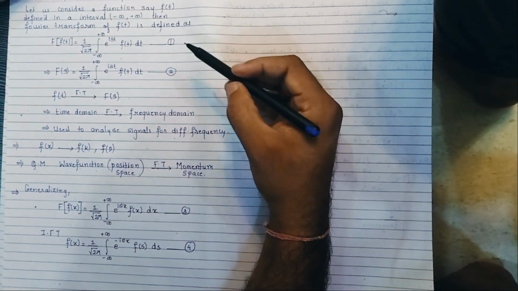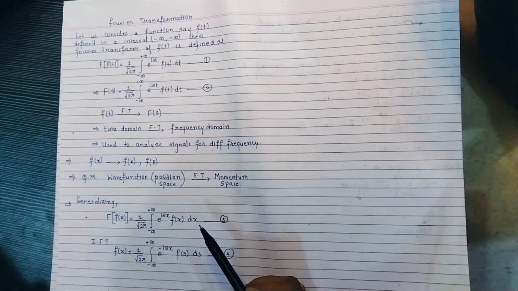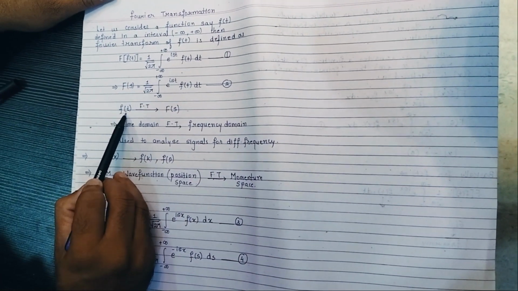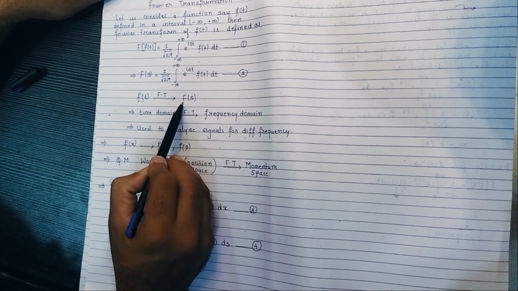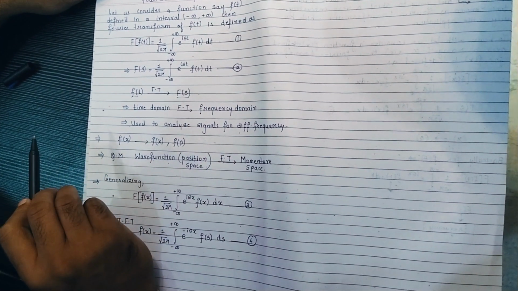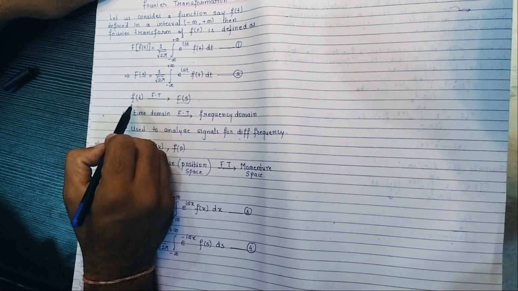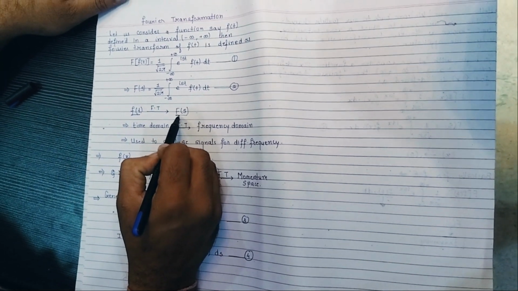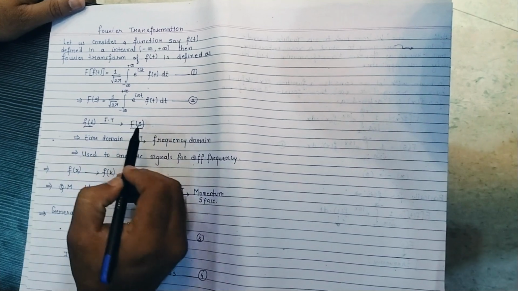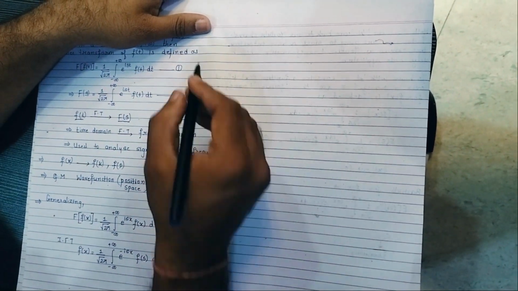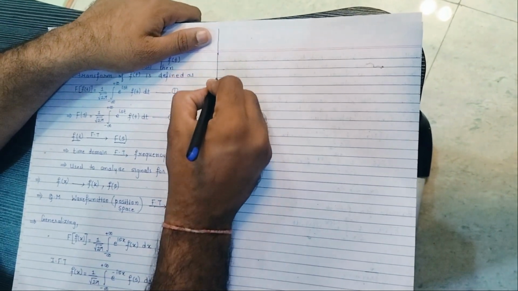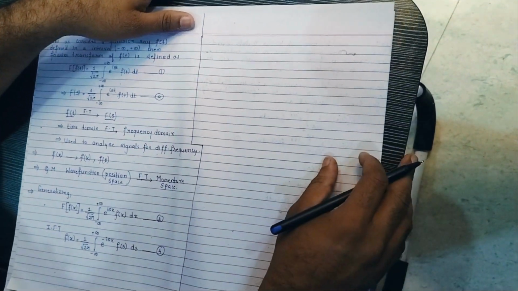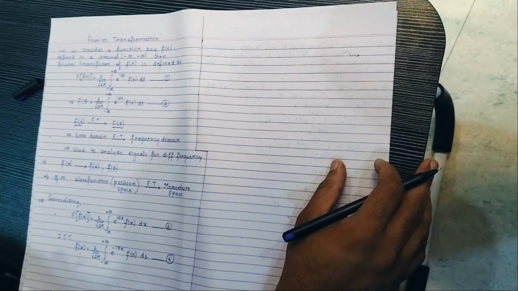So from all these data, one can see that the function in one domain is converted into another domain. It might be such that the behavior of the function in one domain is different compared to the behavior in the second domain, and that can be clearly seen if we consider a particular example, and from that example it will be clear how the function's behavior changes.